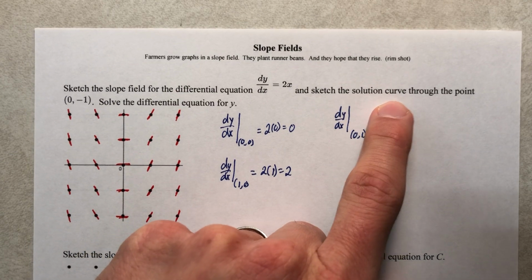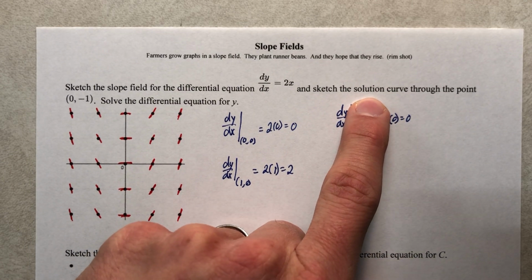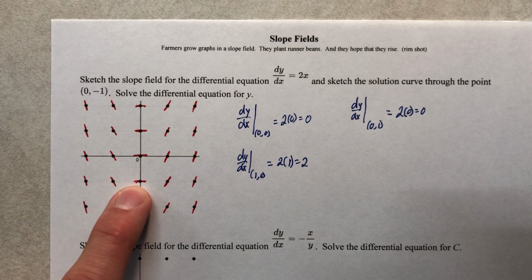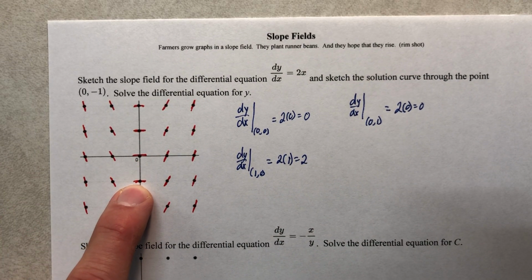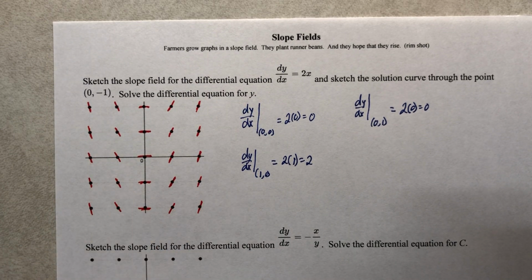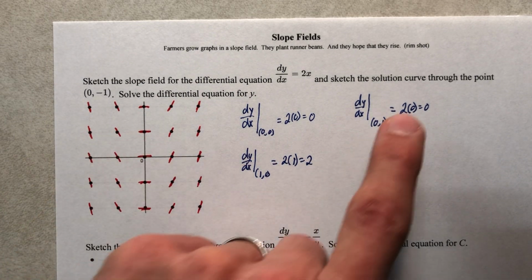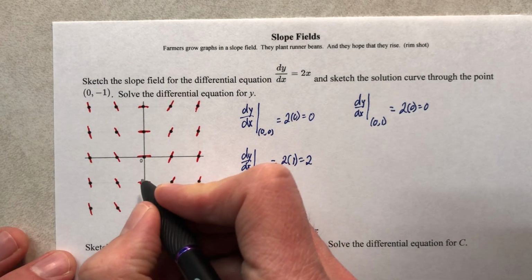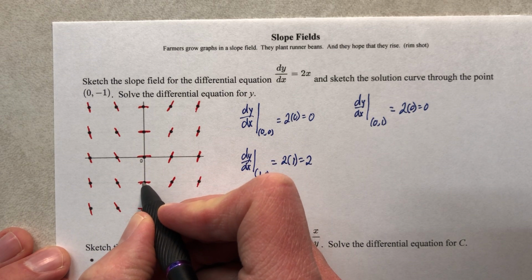Sketch the solution curve through the point 0, -1. Okay, solve the differential equation for y. I think I can do that too. So I'm going to sketch the solution curve through the point 0, -1 using a purple pen. Okay, 0, -1. I'm going to follow the general trend of this.